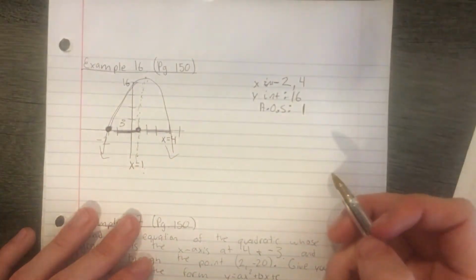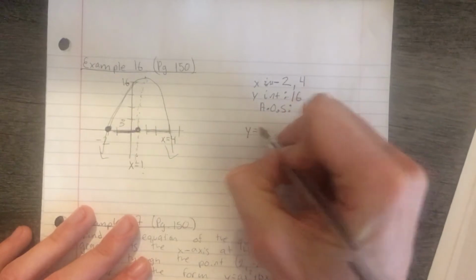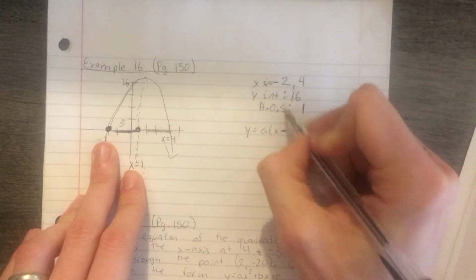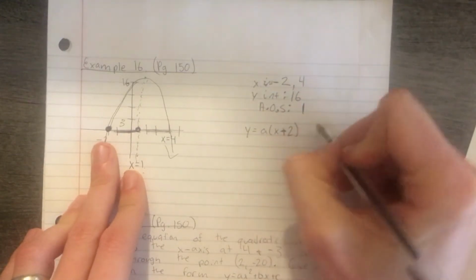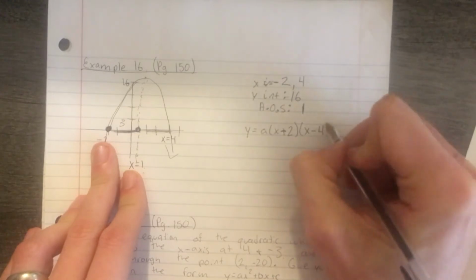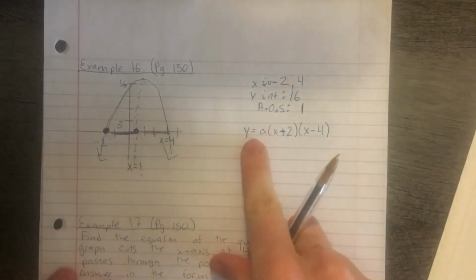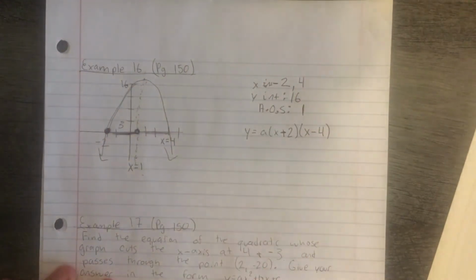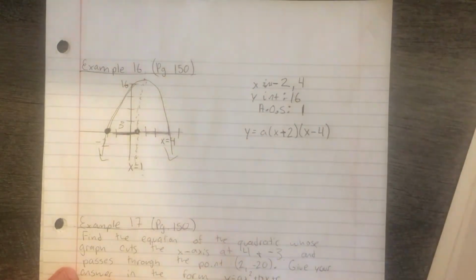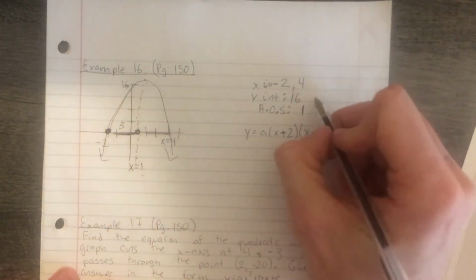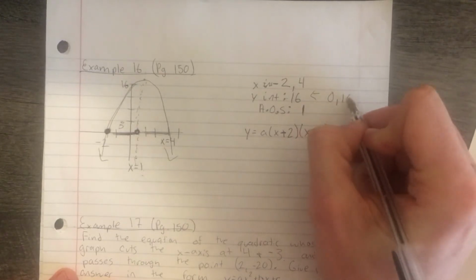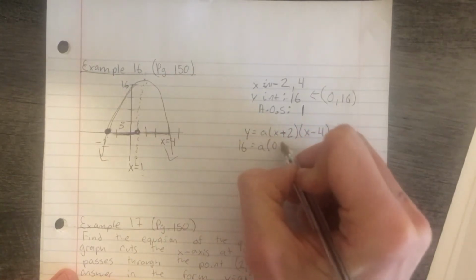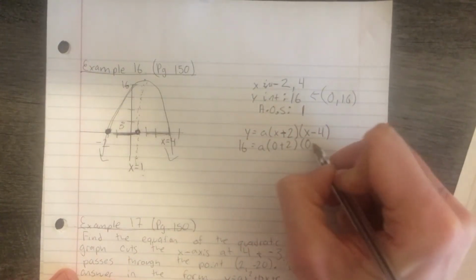And we can proceed as normal here. So we've got y equals a times x minus negative 2, so that's going to be plus 2, and then we've got x minus 4, and now we need to solve for a. Again, the value of a here is going to be negative because this thing is facing downward. All of this stuff ties in to one another. So we know this y-intercept here is the coordinate 0, 16. So when x is 0, y is 16, and then we're going to solve for this.